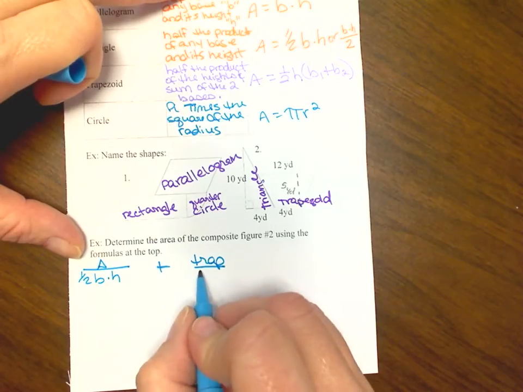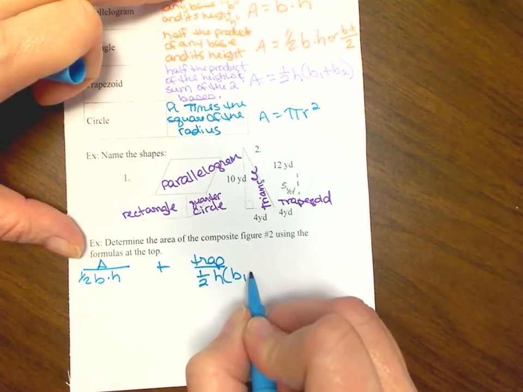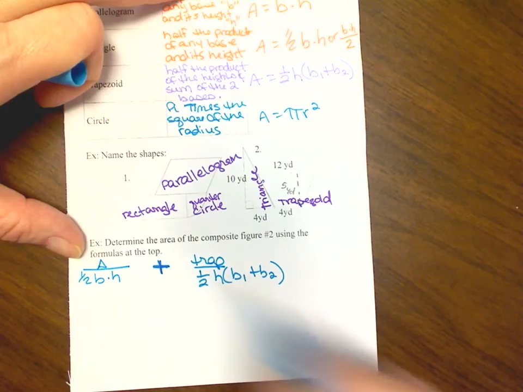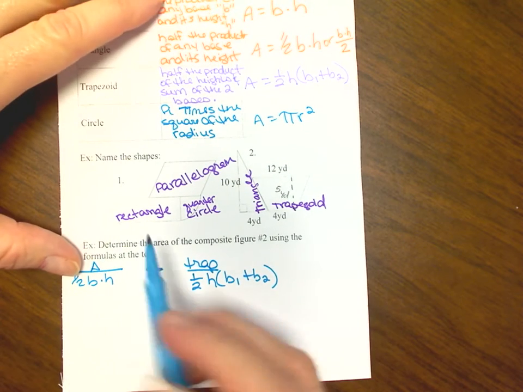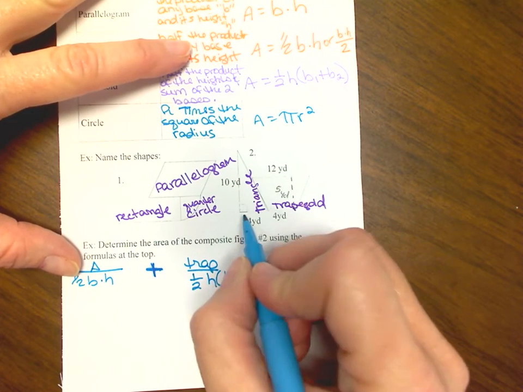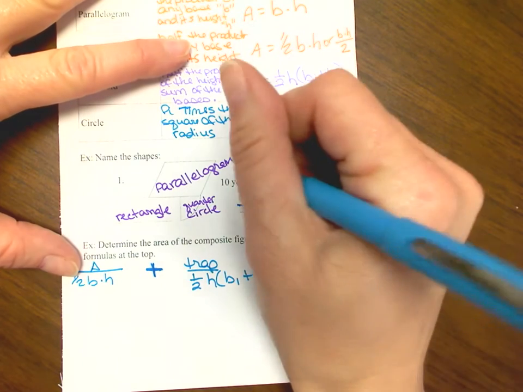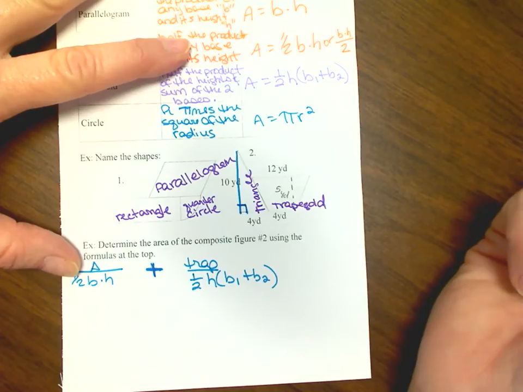So this is going to be 1/2 height, base 1 plus base 2. And that's how we're going to find the area of the composite figure. So for my triangle here, remember your height. You've got to look at where your right angle is. That will let you know where your height is. Height will always have your right angle.